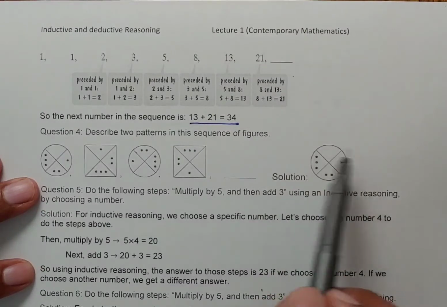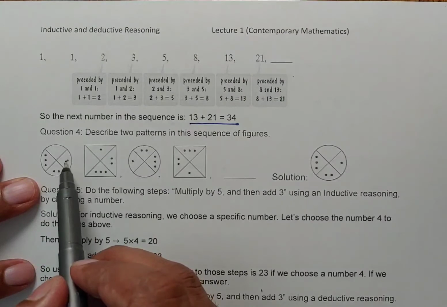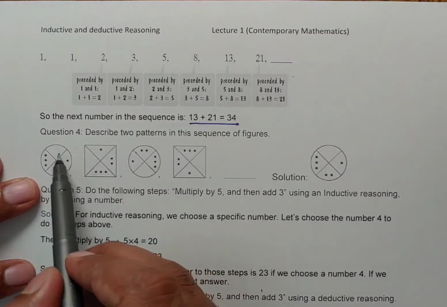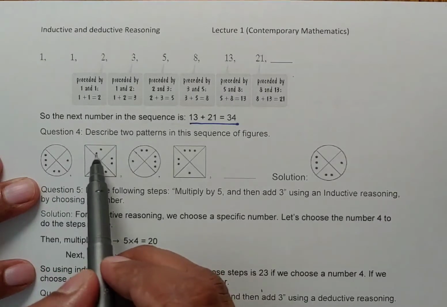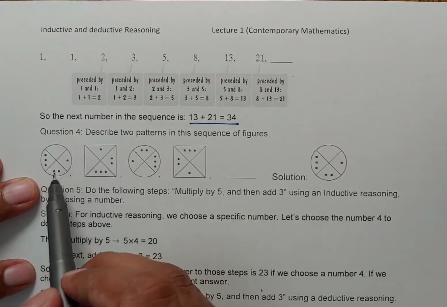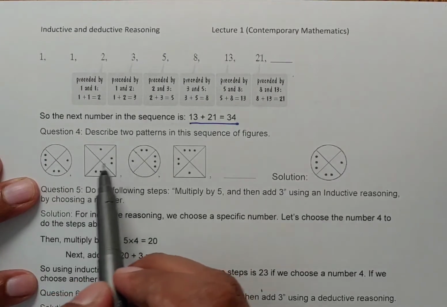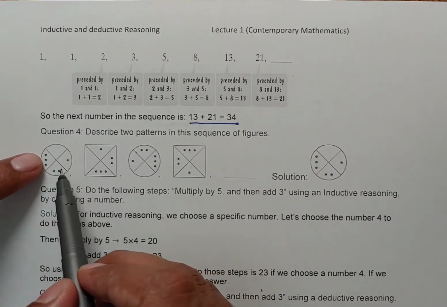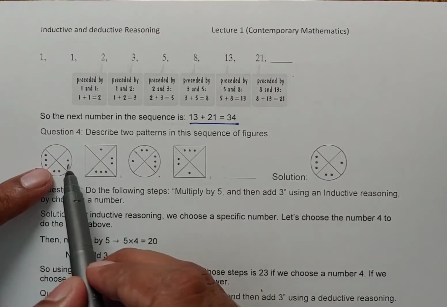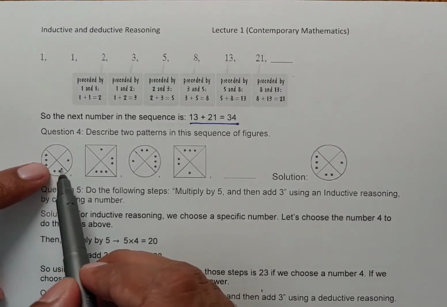So the solution is the circle. And the next is the dot. See here, the dot starts here, and in the next diagram the dot goes one step forward. So this goes from this to this, and the whole thing moves one step back, right?